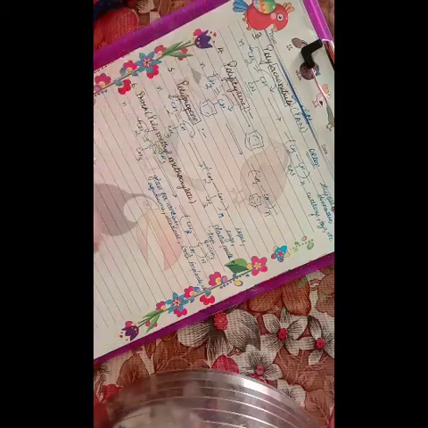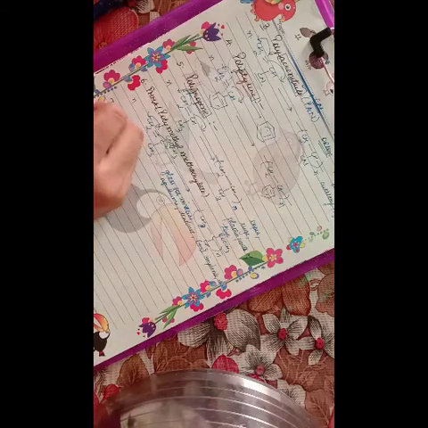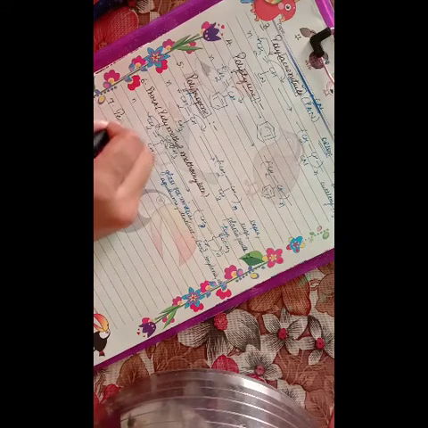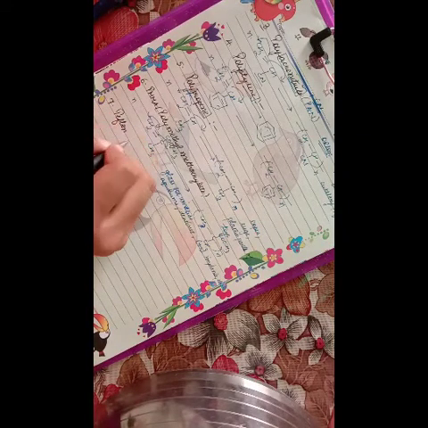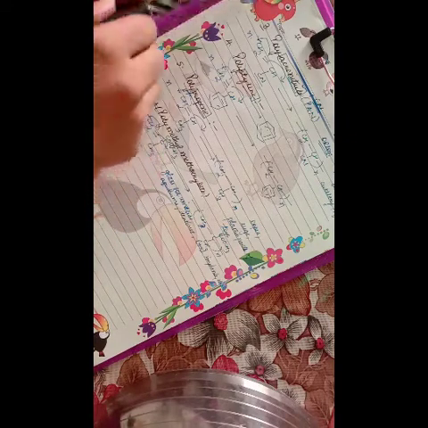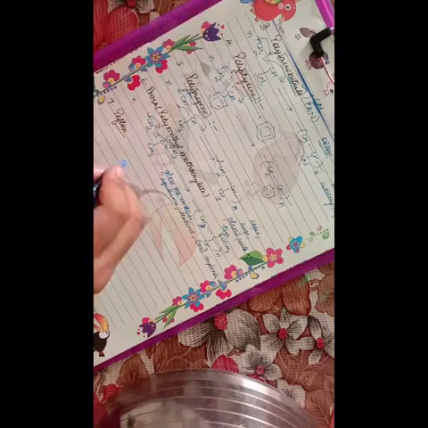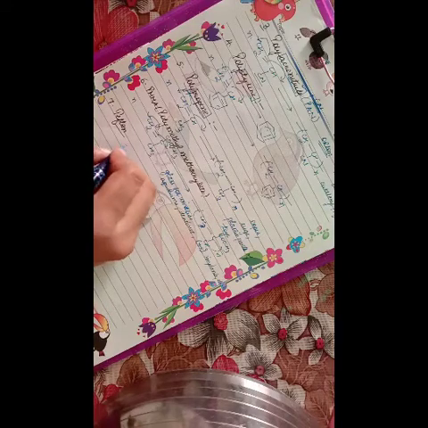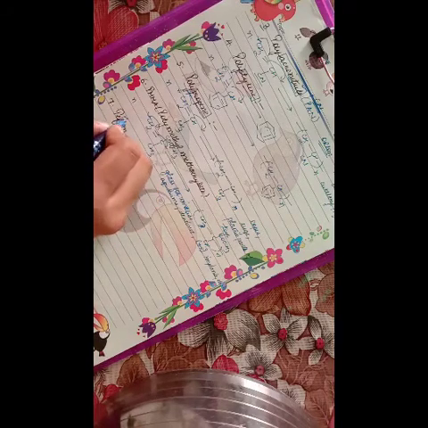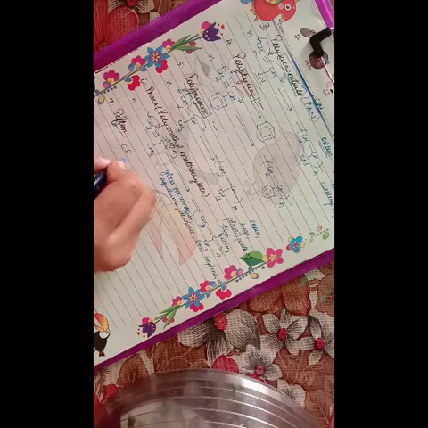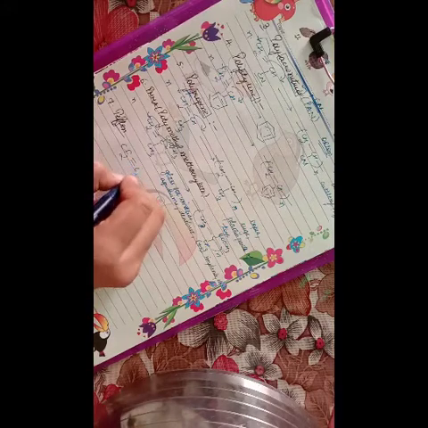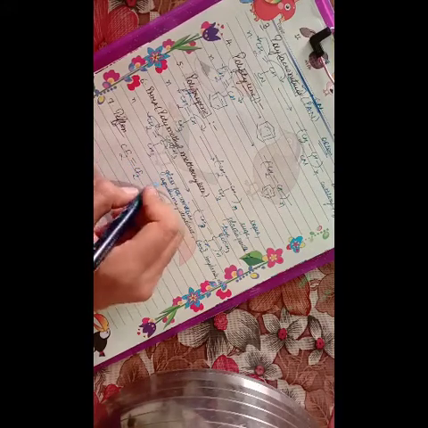Now let us shift to another polymer, which is Teflon. Now instead of writing the H, we will write F. Teflon, CF2 double bond CF2.